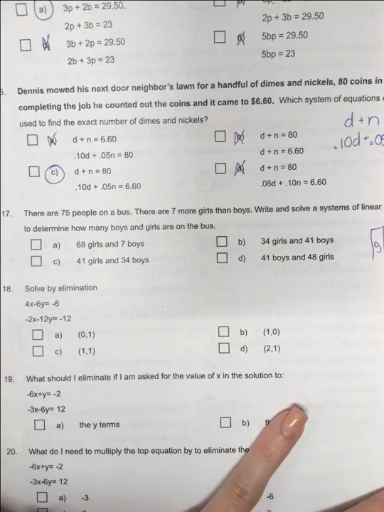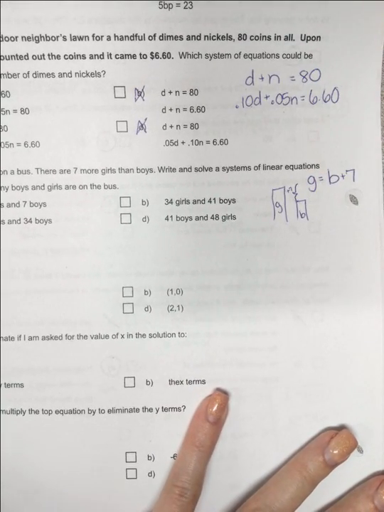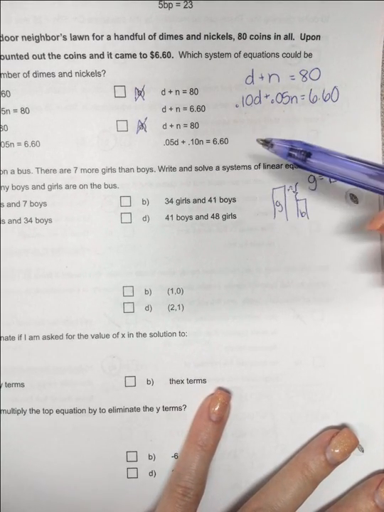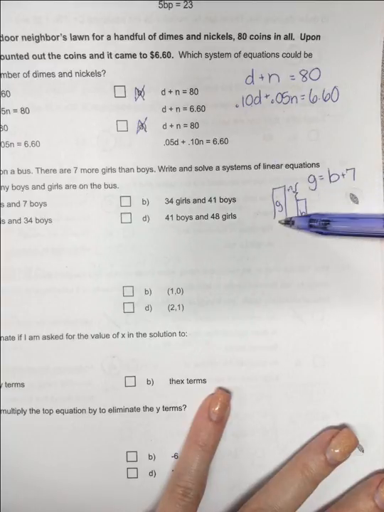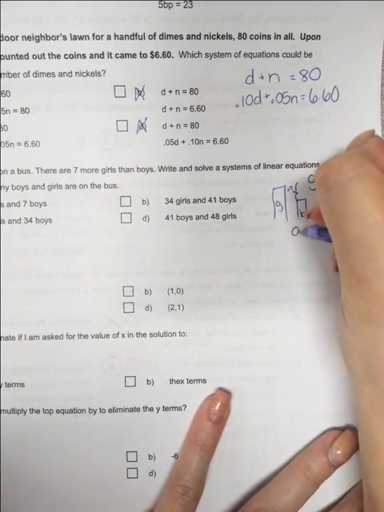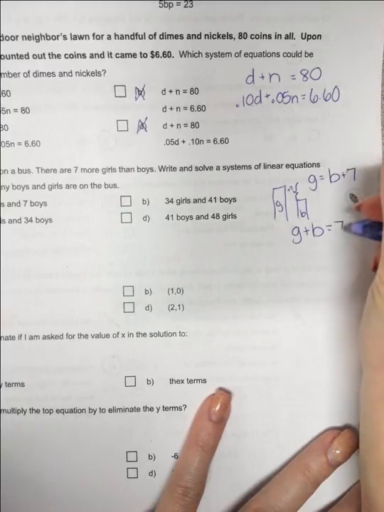Write and solve the system of linear equations to determine how many boys and girls are on the bus. So girls are more, and you have to add the 7 to the boys to make it equal to the girls. And then there's 75 people. So the girls plus the boys equals 75.